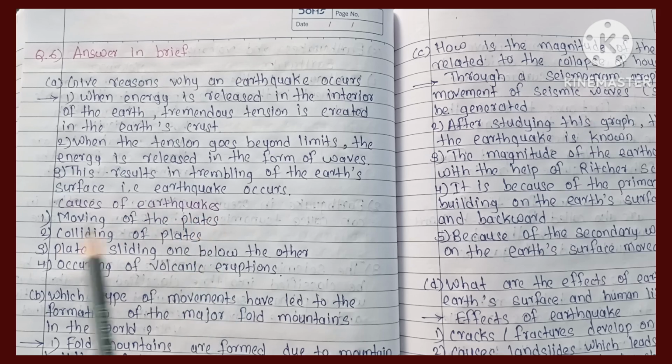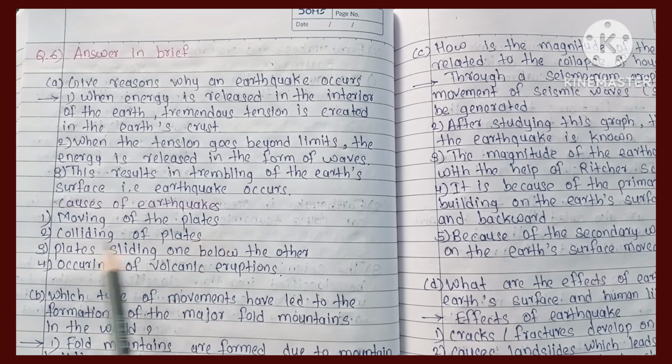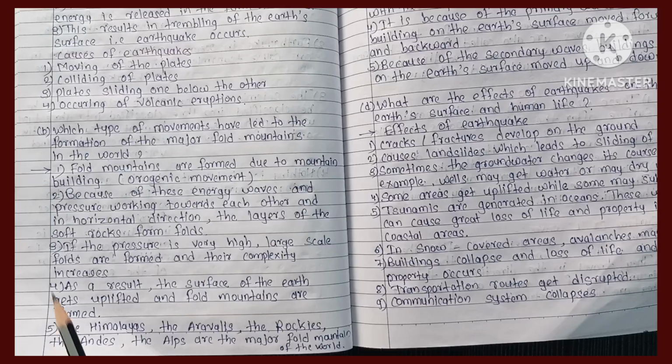Causes of earthquake: moving of the plates, colliding of plates, plates sliding one below the other, occurring of volcanic eruption. Next question, which type of movement has led to the formation of the major fold mountains in the world? Answer: fold mountains are formed due to mountain building orogenic movement.